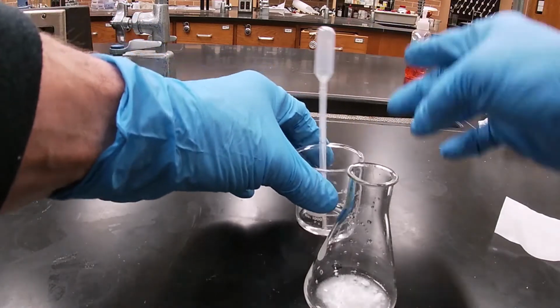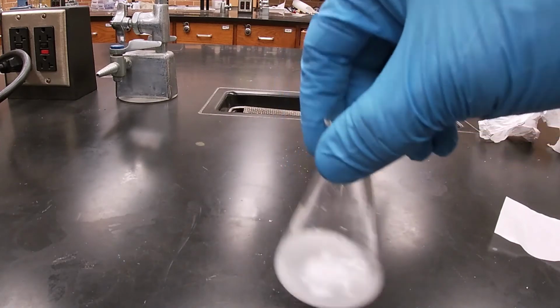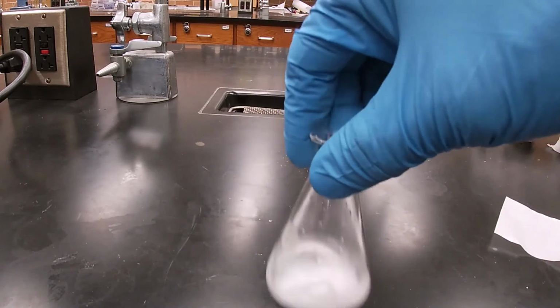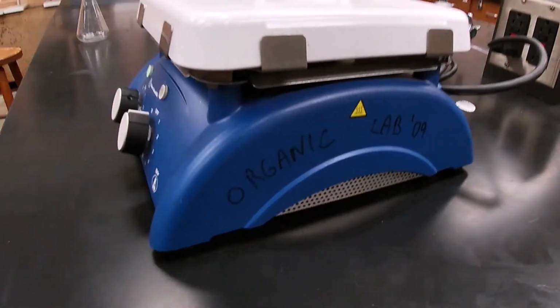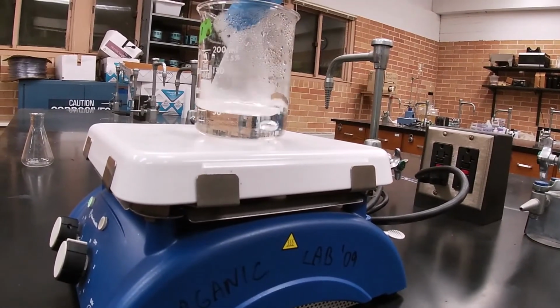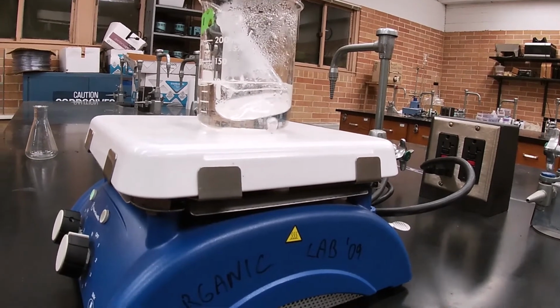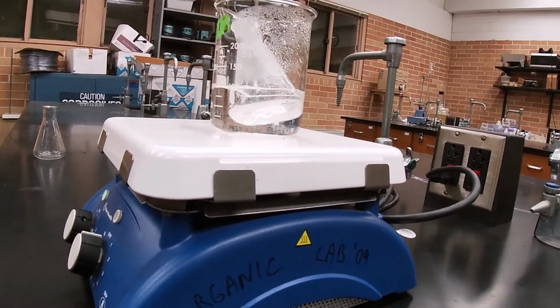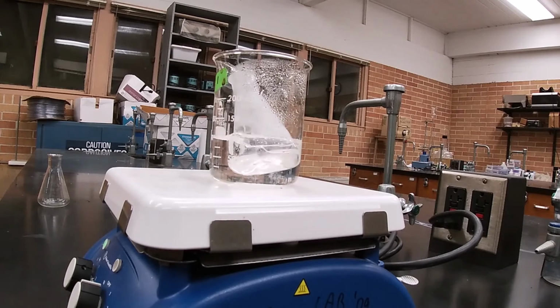Okay. Swirl. Got a boiling water bath going over here. I'll put it in the boiling water bath, and we're going to let this go for about 15 minutes.